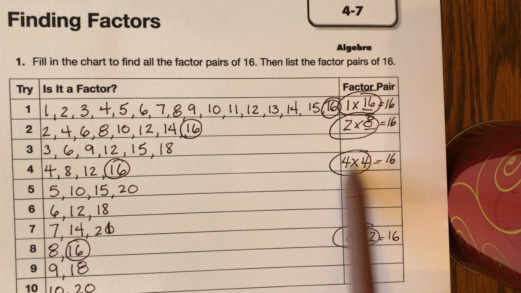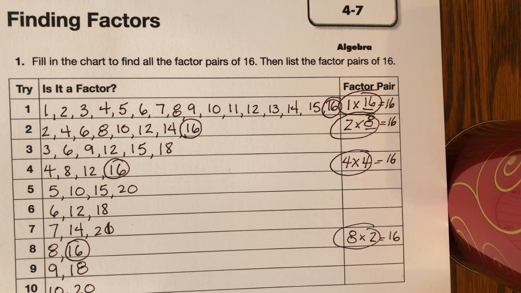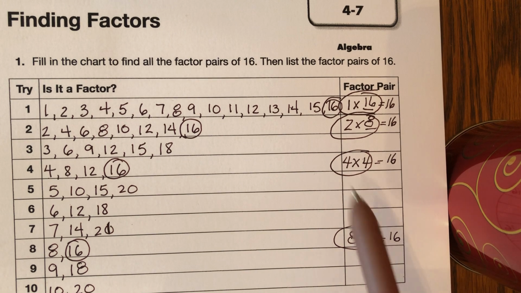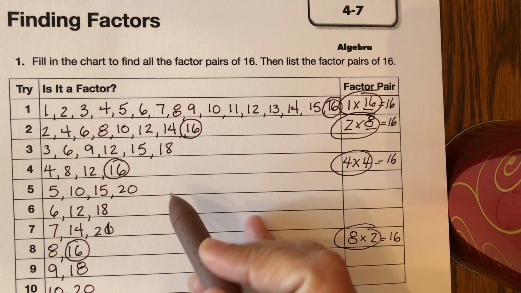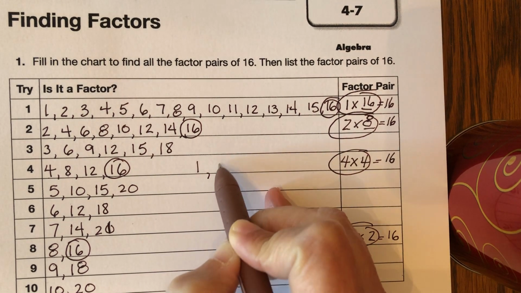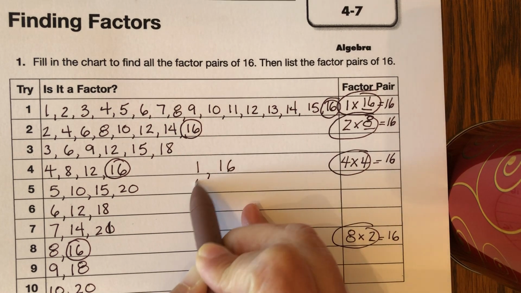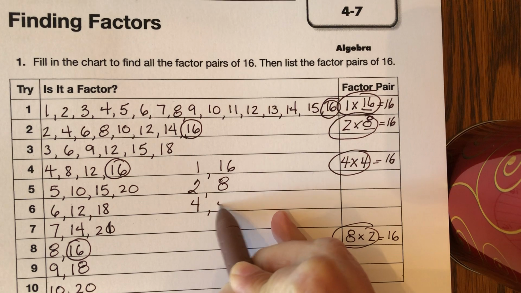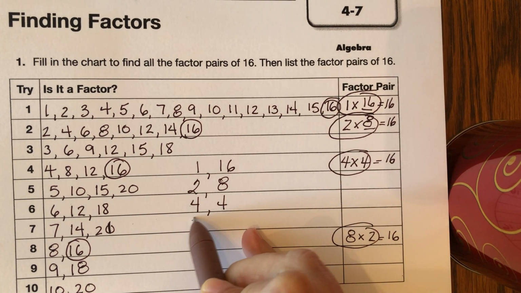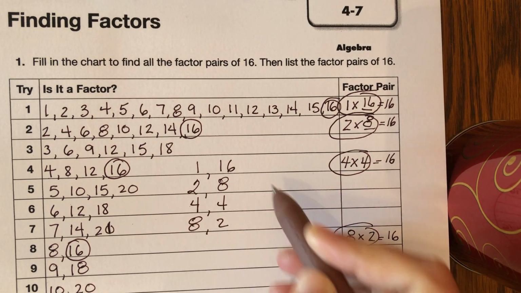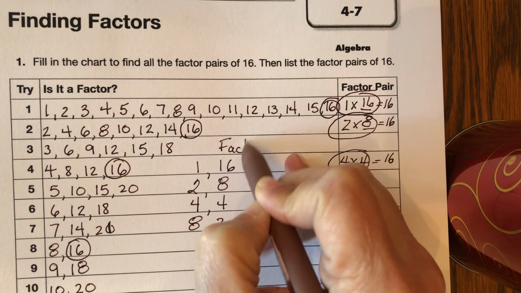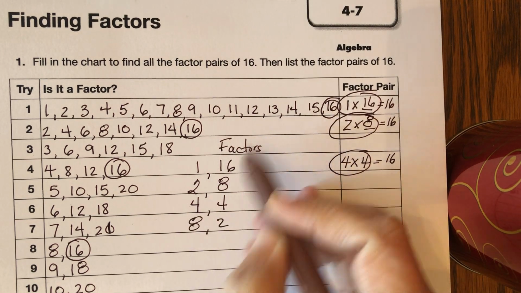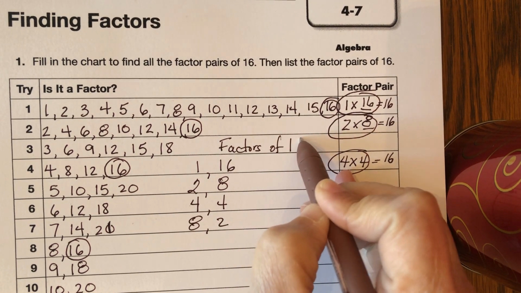These are the factor pairs that equal 16. 16 has a bunch of factor pairs. It has a 1 and a 16. It has a 2 and an 8. It has a 4 and a 4. And it has an 8 and a 2. These are all factor pairs or factors of 16.